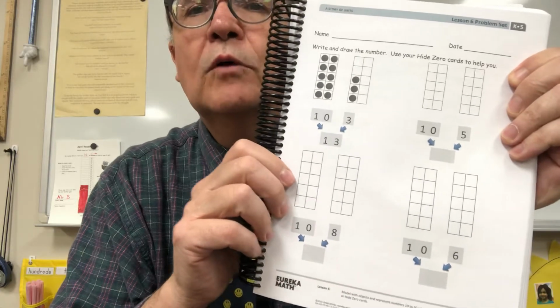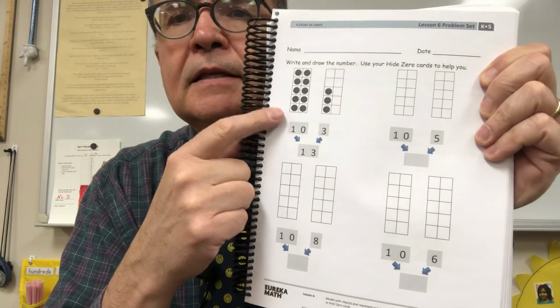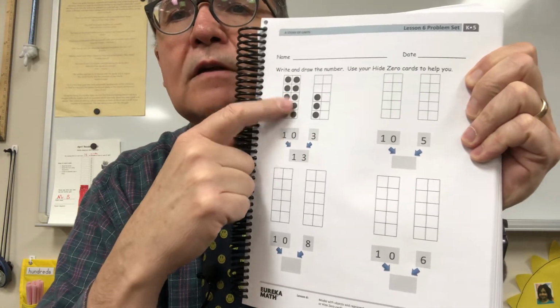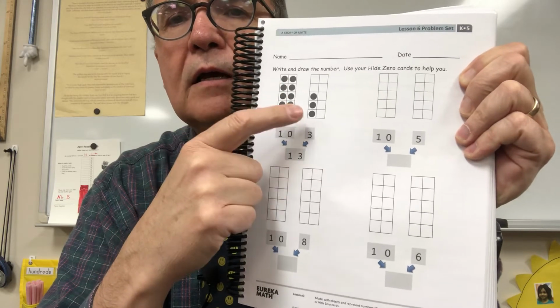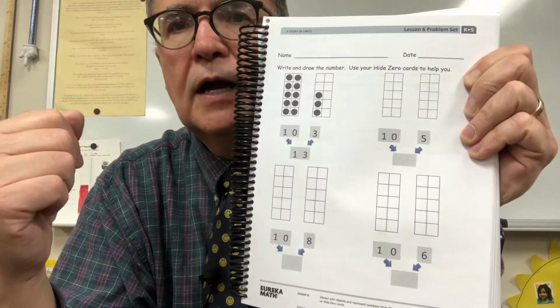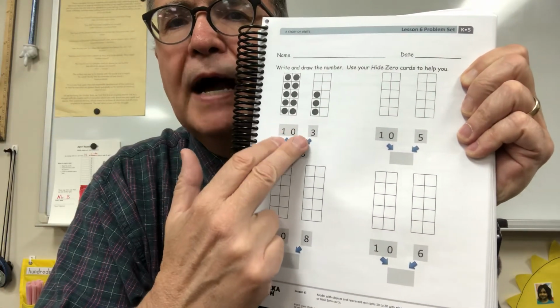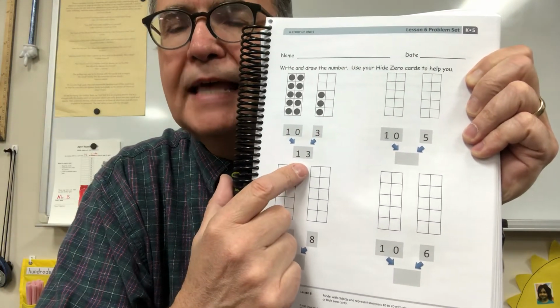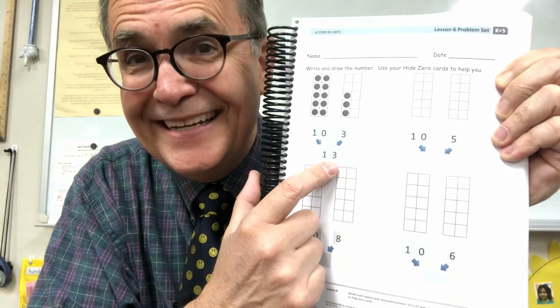This is your worksheet I want you to do today. In the example here, they put dots in all of this 10 frame here, and then they put 3 more. So we have 10, 3, right? But then they combine them together, and what number is that? 13.